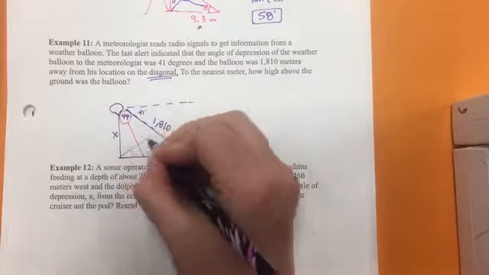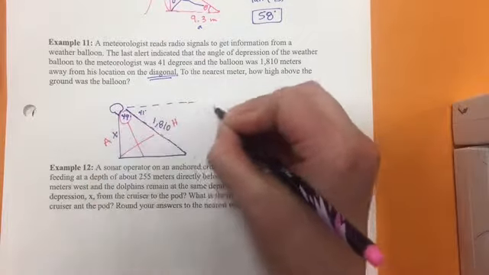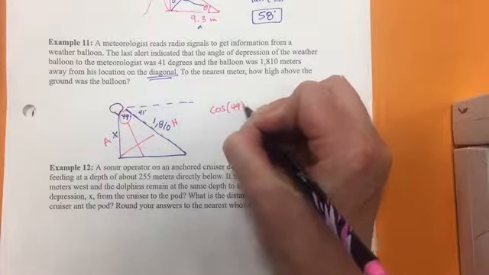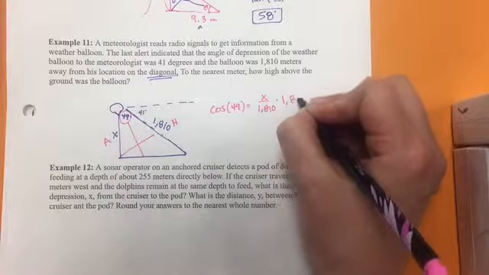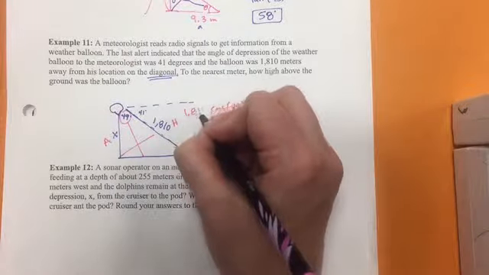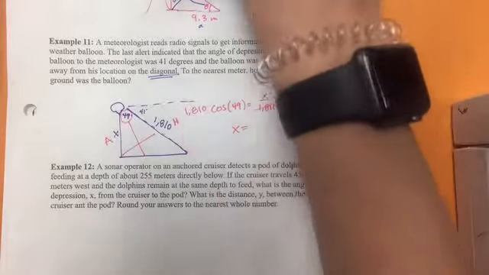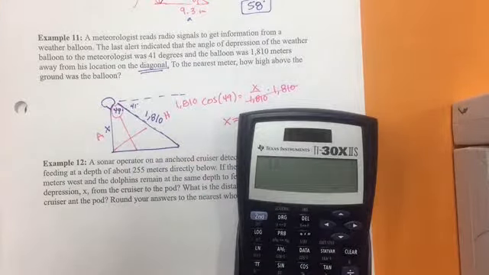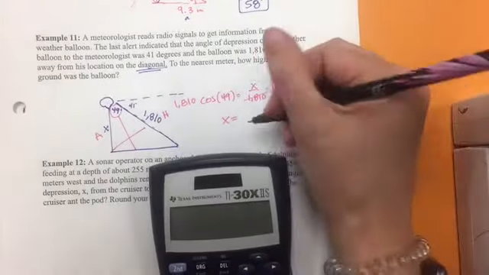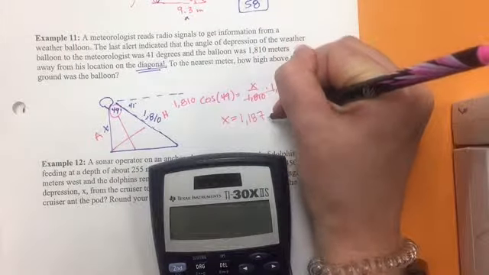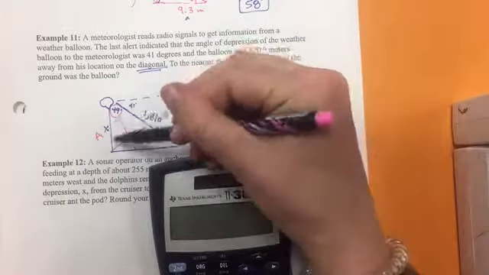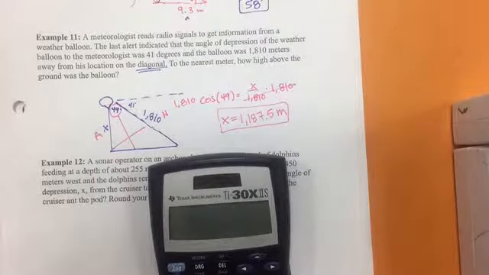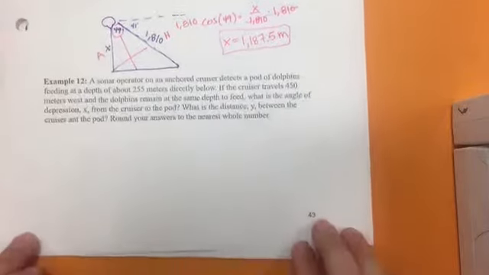No opposite, hypotenuse, adjacent. We finally get to use cosine. Cosine equals A over H. Times by that 1,810, and we get X equals 1,810 cosine of 49. 1,187.5 meters above the ground. That's how high up the balloon is, the weather balloon. Last one.